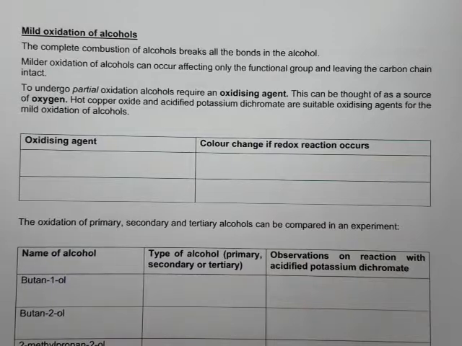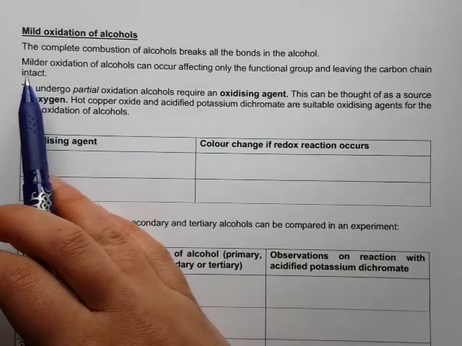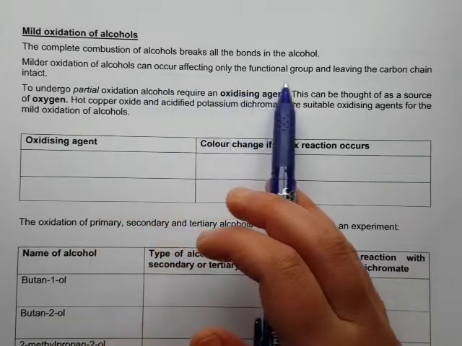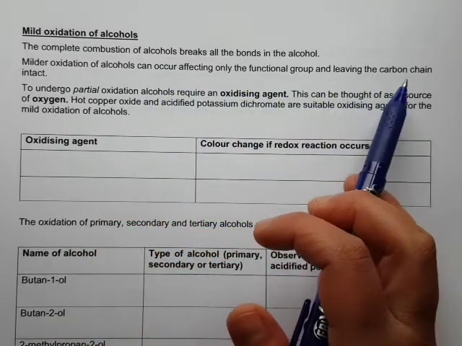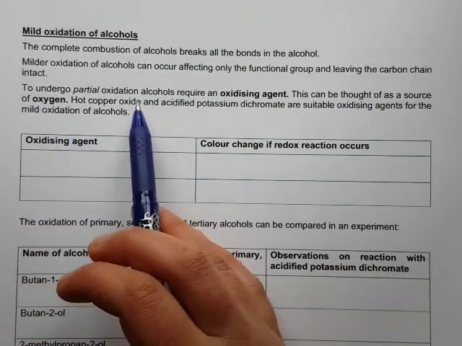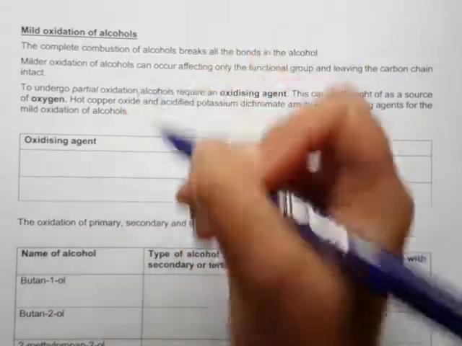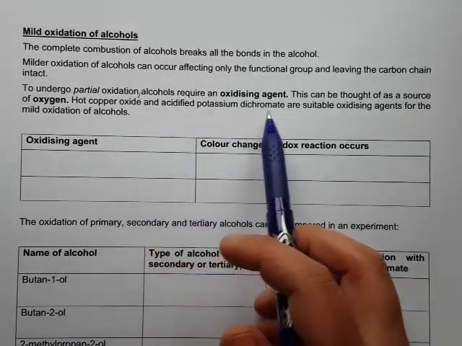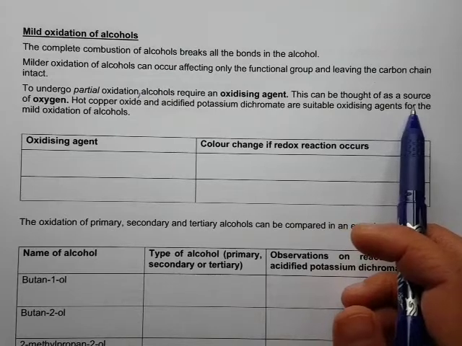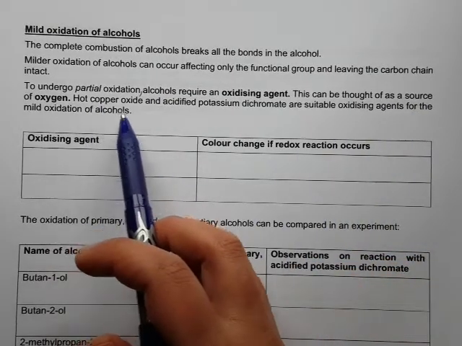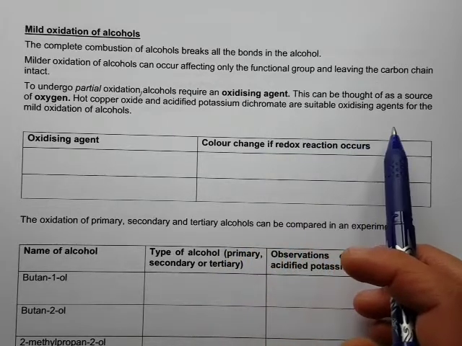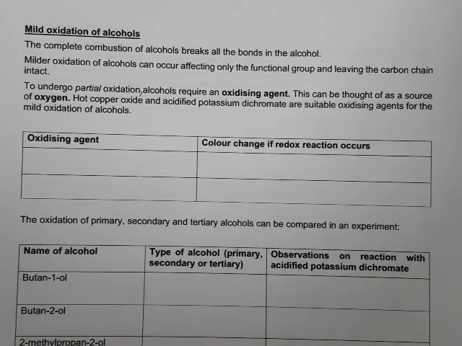Okay, so I talked about that a little bit already. Milder oxidation of alcohols can occur affecting only the functional group and leaving the carbon chain intact. To undergo partial oxidation, I should have a comma here, alcohols require an oxidizing agent. This can be thought of as a source of oxygen. Hot copper oxide and acidified potassium dichromate are suitable oxidizing agents for the mild oxidation of alcohols.